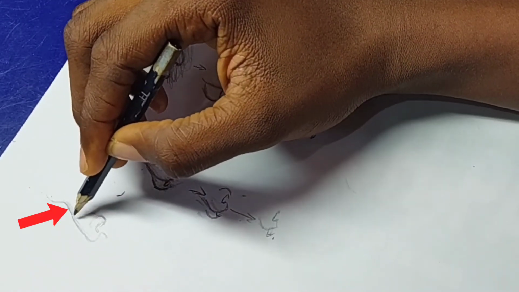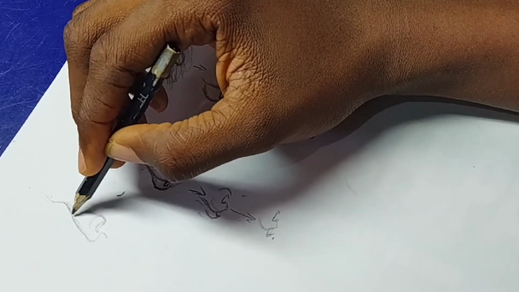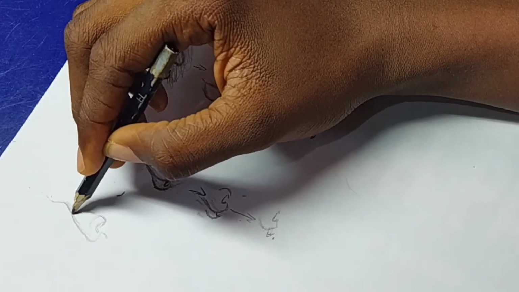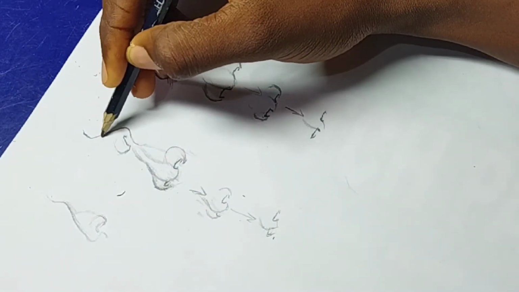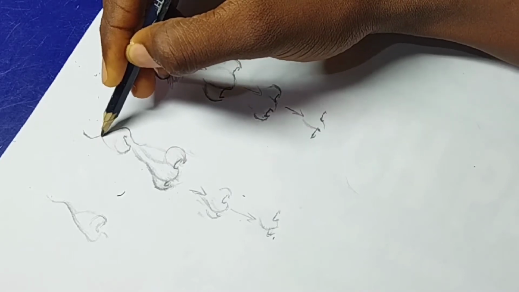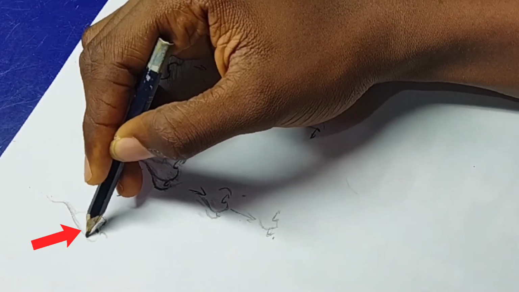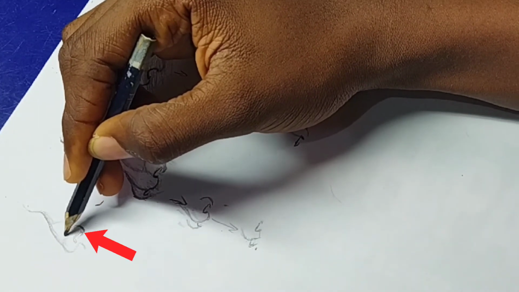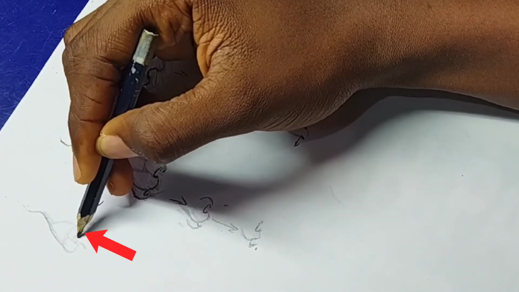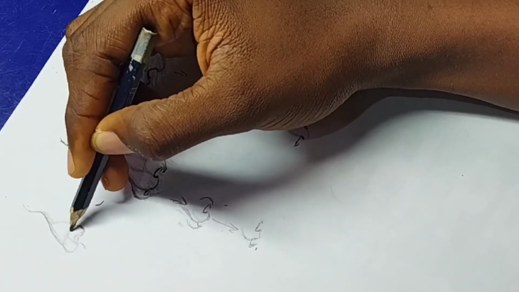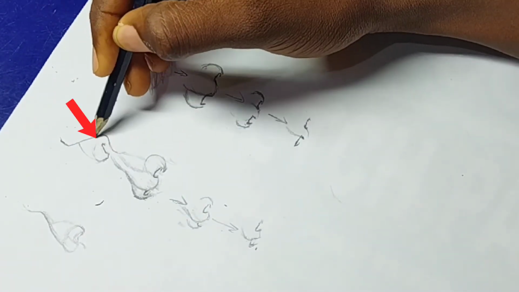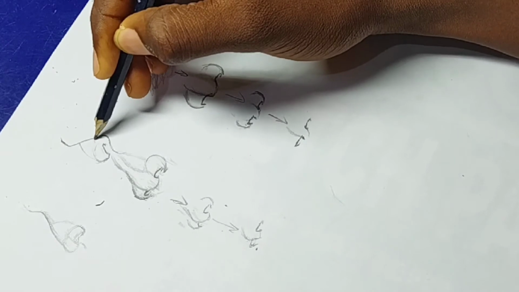Now the joint between the nasal bone and the lateral cartilage is showing here, but in this nose it's not really showing. In some people it shows, in some people it doesn't show. We have the joint between the lateral cartilage and the ball of the nose. Then we have the nose wing here. So the joint between the lateral cartilage and the ball of the nose is not showing here. So that's how you draw a variety of noses. It still follows the anatomy.